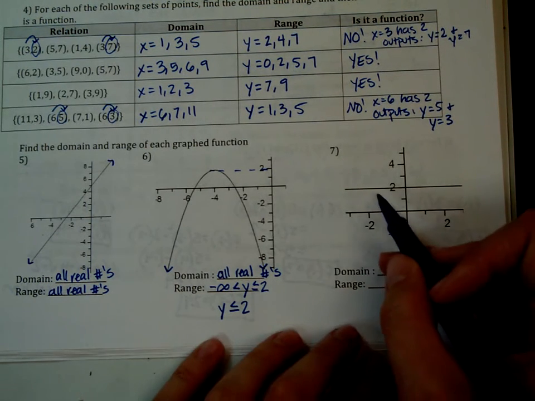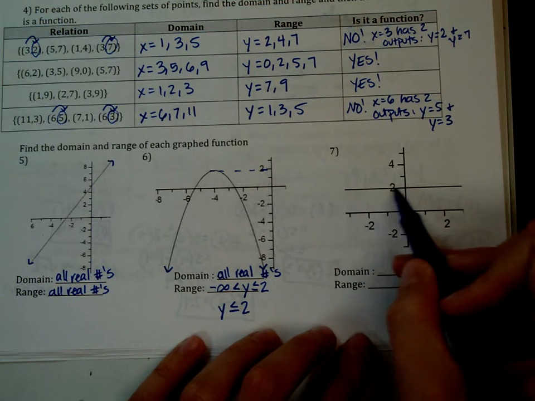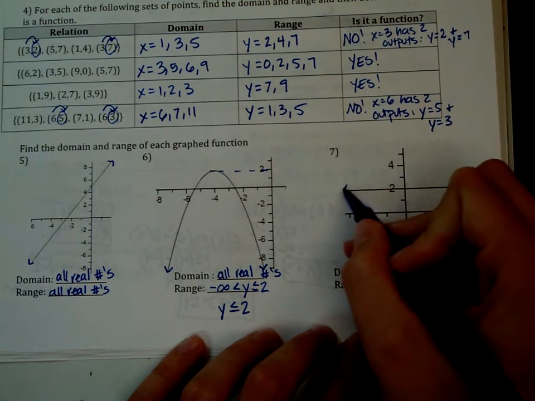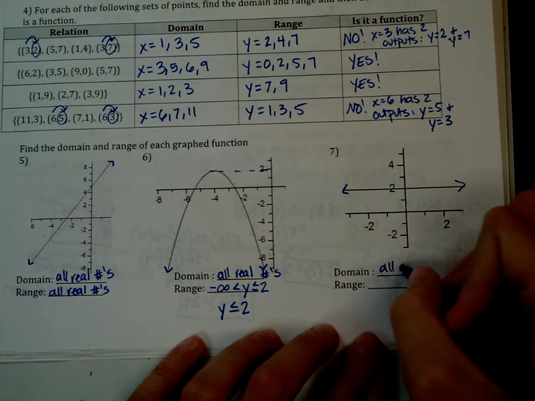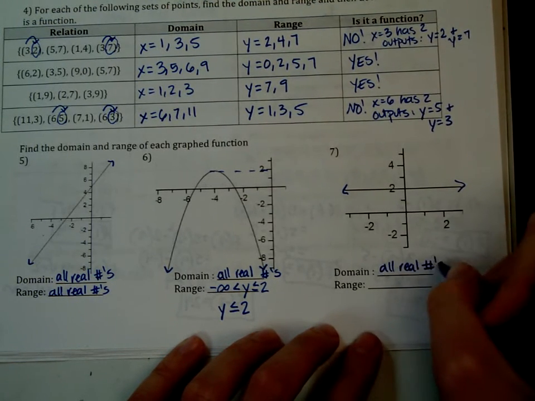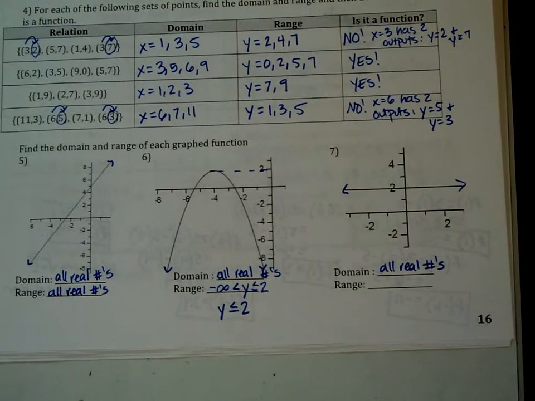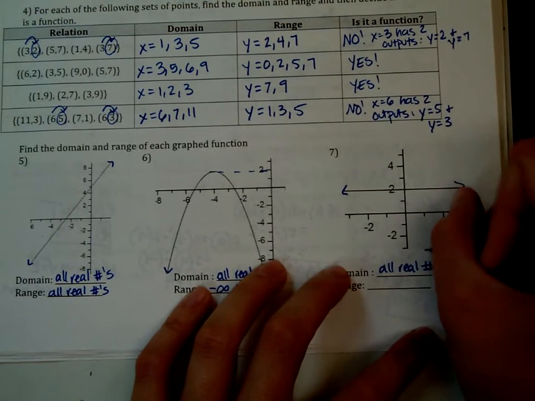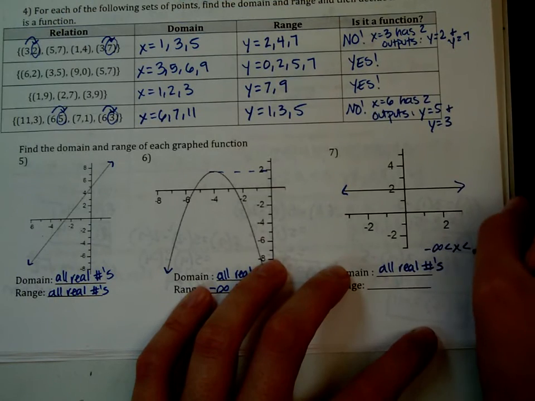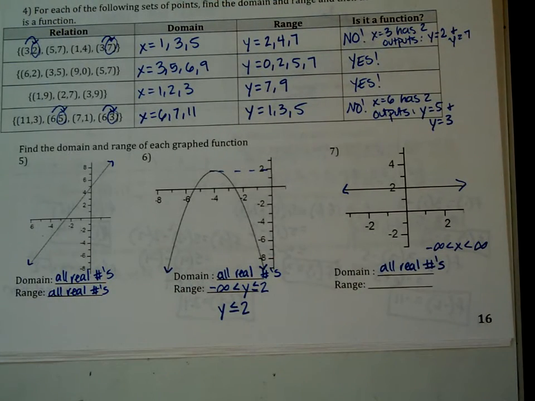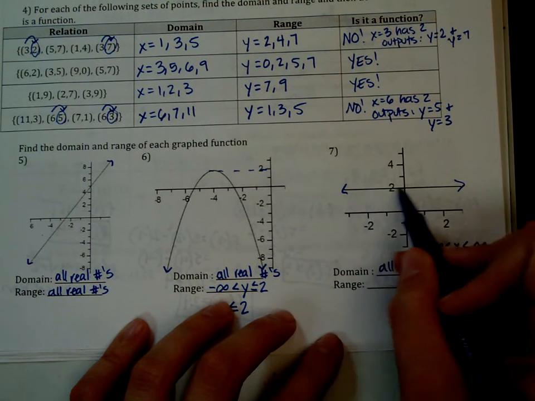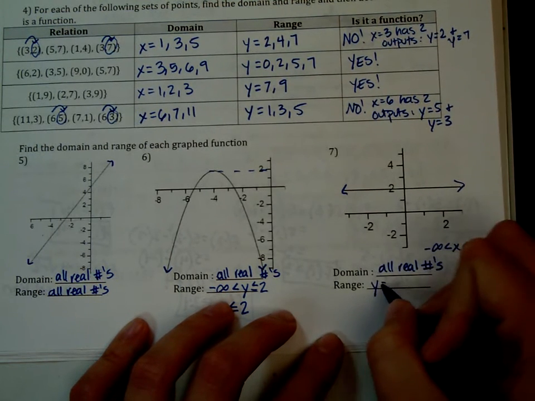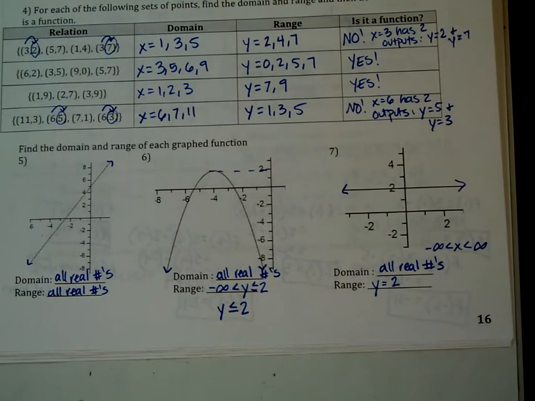For this function, let's see, the domain, so this is going to continue on forever and ever and ever. So the domain is all real numbers. You could also write all real numbers like negative infinity to positive infinity. The range, so the y values here, every single time y is equal to 2. So here the range is just 2. Y is equal to 2.